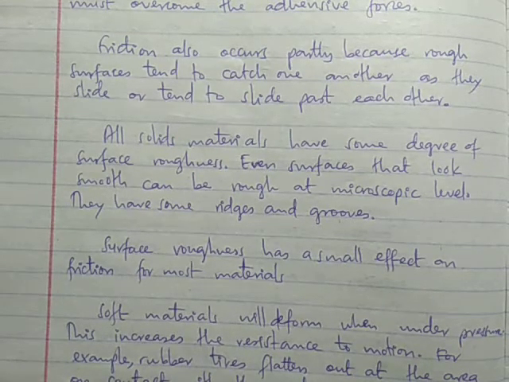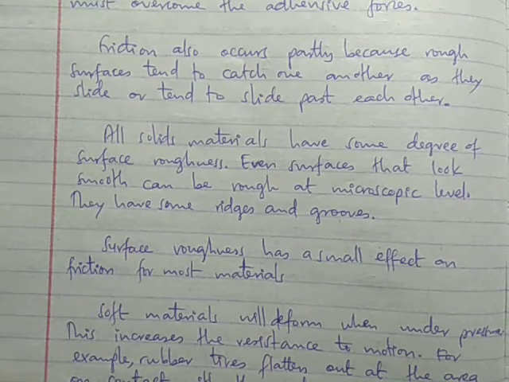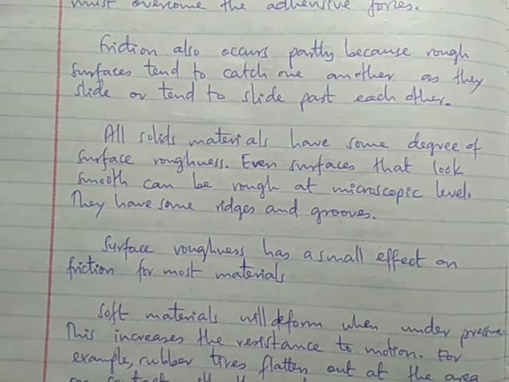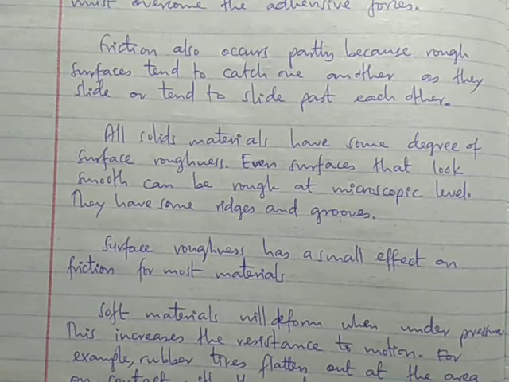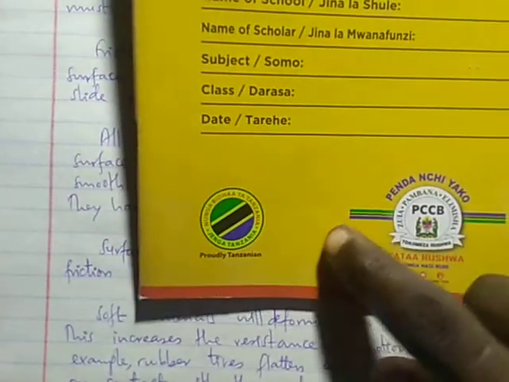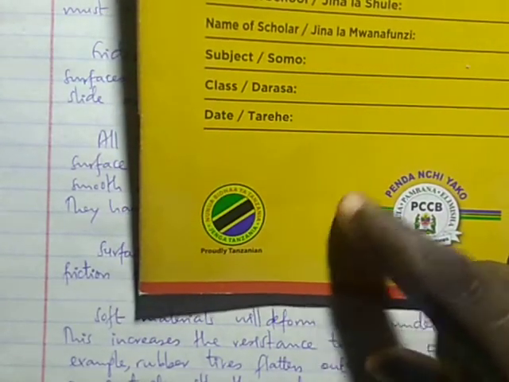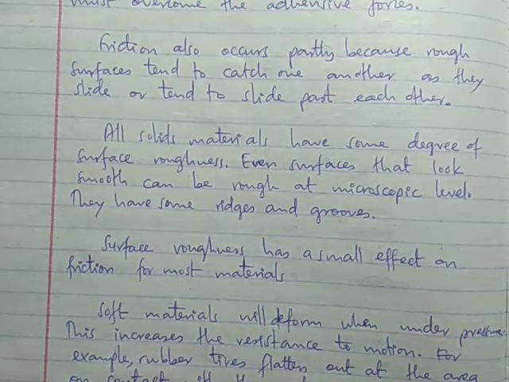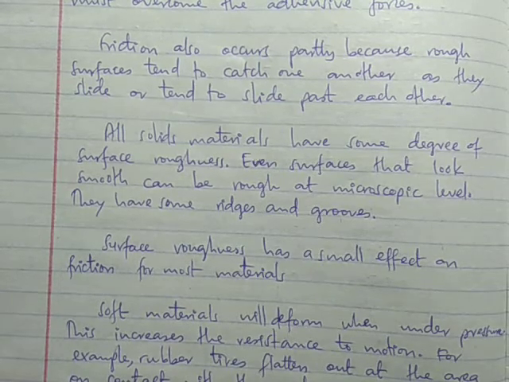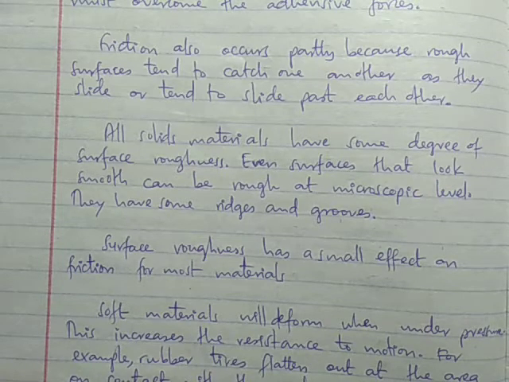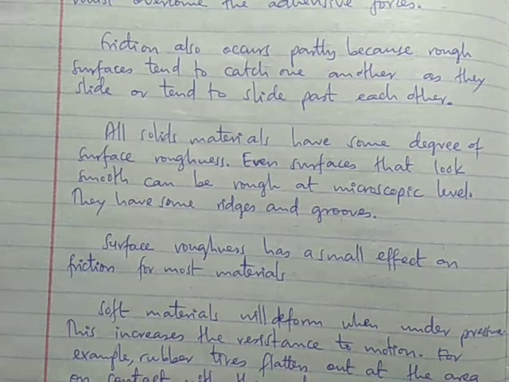So all solid materials have some degree of surface roughness. Even a surface that looks smooth can be rough at microscopic level. They have some ridges and grooves. Kwa hiyo sisi kwenye physics tunasema kwamba hakuna solid material ambayo iko smooth. Hakuna. Yaani hata kama nikakuletea surface kama hii, nikakwambia it is smooth, don't believe in physics. In physics we believe no surface is smooth. All solid materials have some degree of surface roughness. Kwa tukiona smooth kwa macho, tukipima kwa microscope inaweza ikawa pia rough.